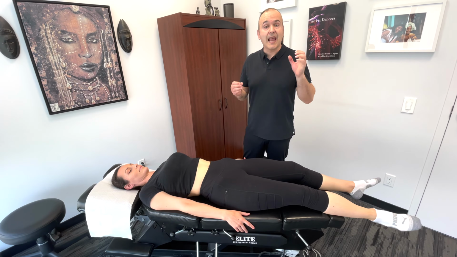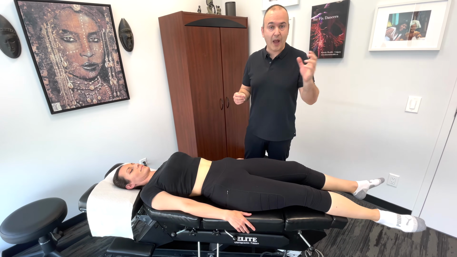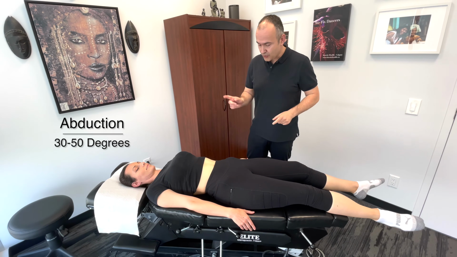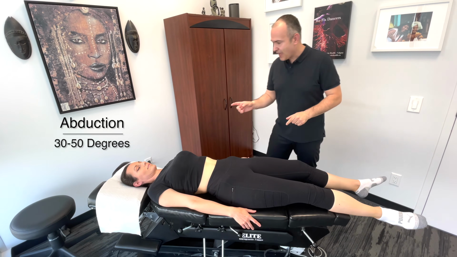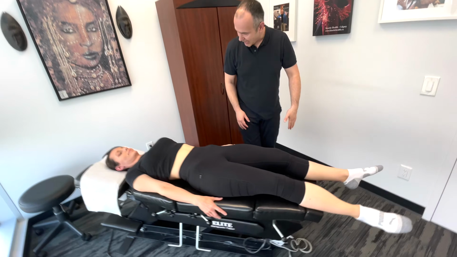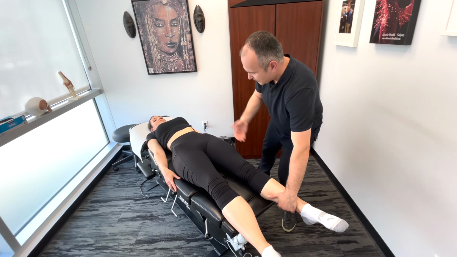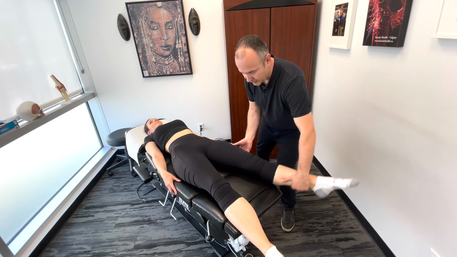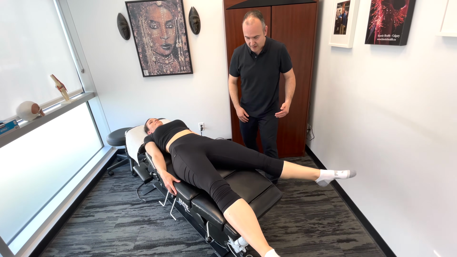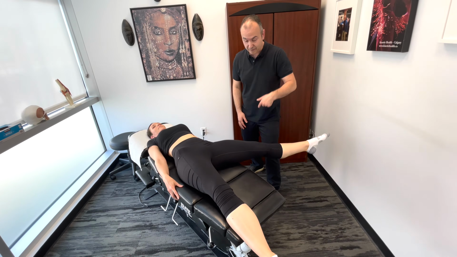Now let's look at abduction and adduction. So abduction and adduction of the hip. Starting out with abduction, I want you to move your leg as far out as you can towards me this way, keeping it in the, oh, let's start again. So don't bring it up into flexion, but try to keep it in this plane of movement. Okay, so let's come out this way. Perfect. So normal ranges would be about 30 to 50 degrees.